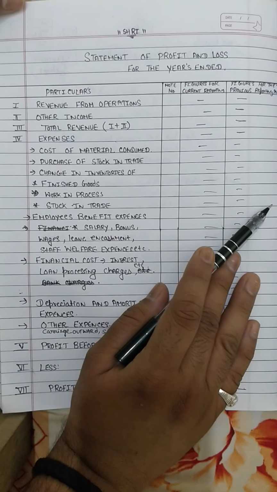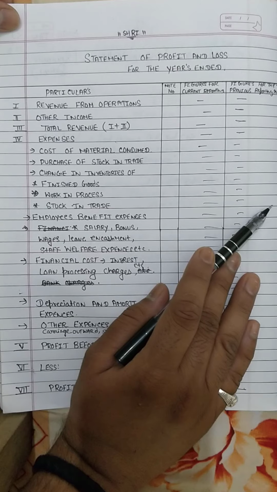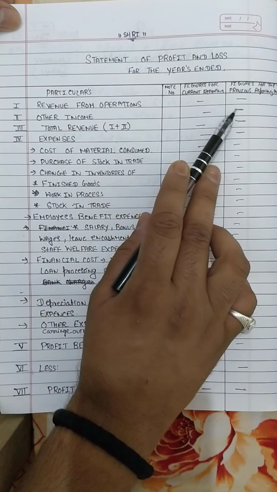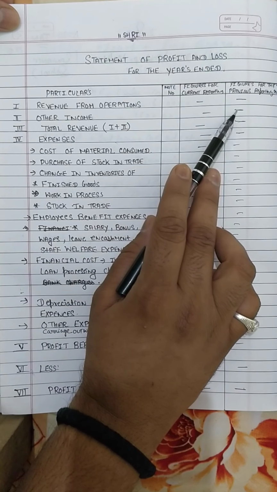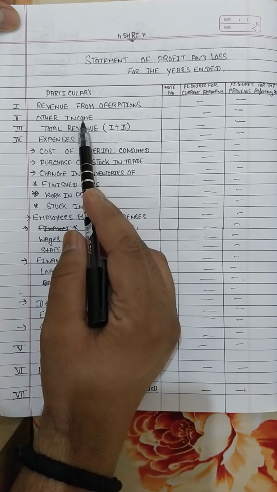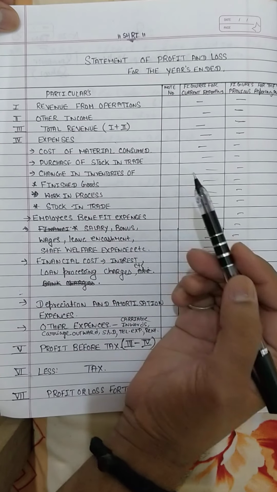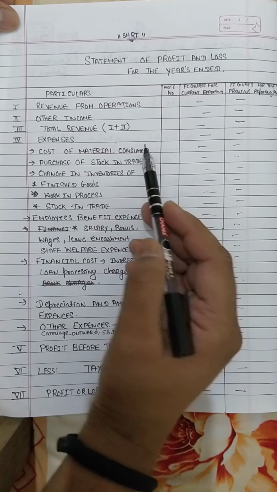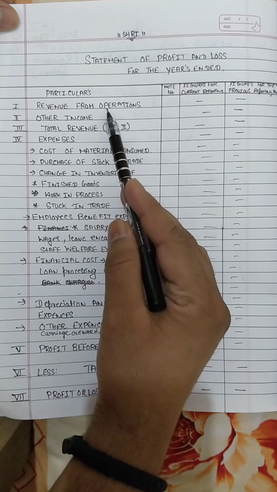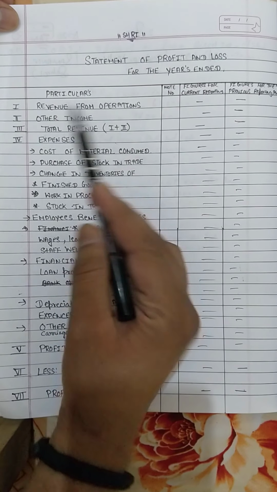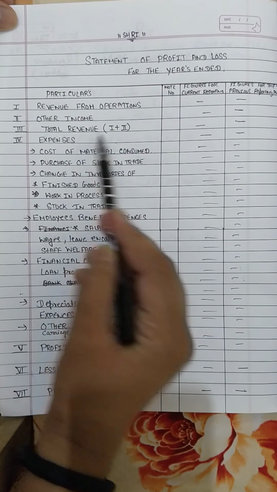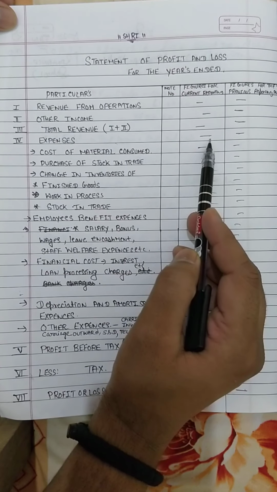The next topic is revenue from operations. What is revenue from operations? I will discuss it in detail, but in short, whatever the core earning of the business is, it will be mentioned here. Then other income means whatever the business earns from non-operating activities is called other income. The first part will be revenue from operations, the second part will be other income, and the third part will be total revenue. These combined make the total revenue in the P&L.